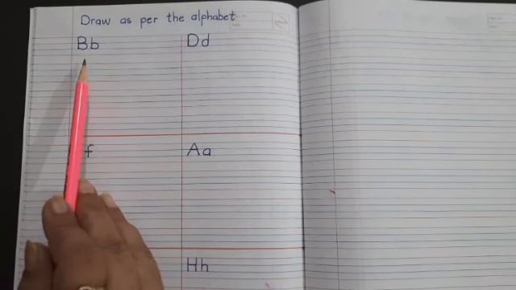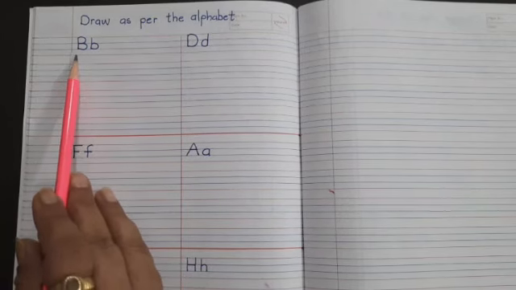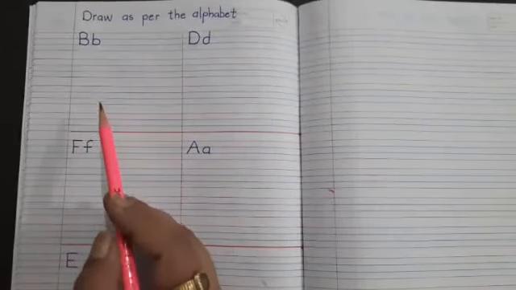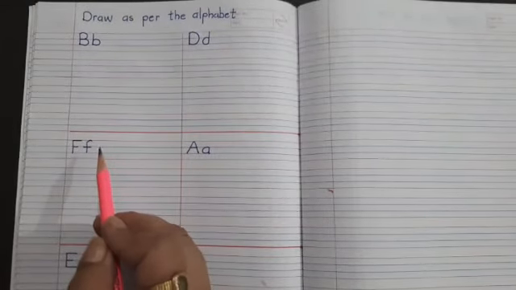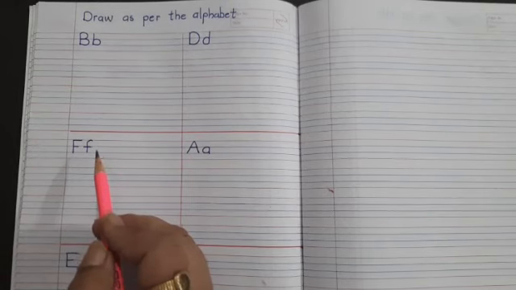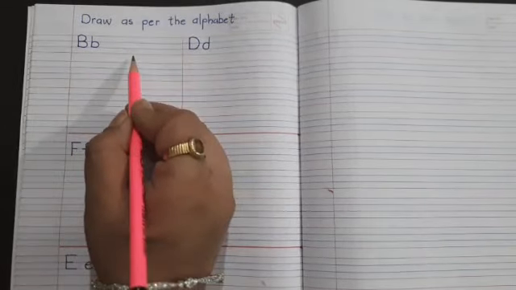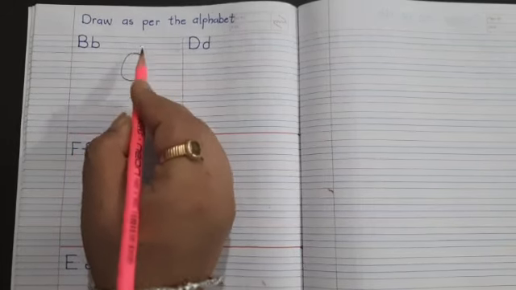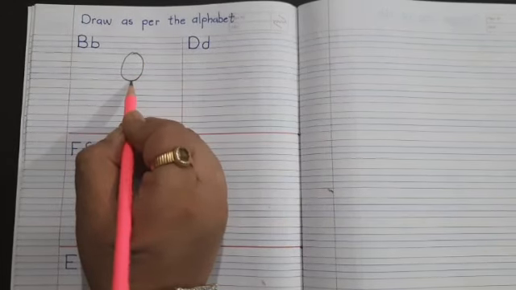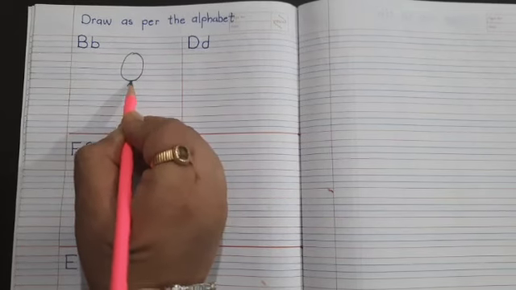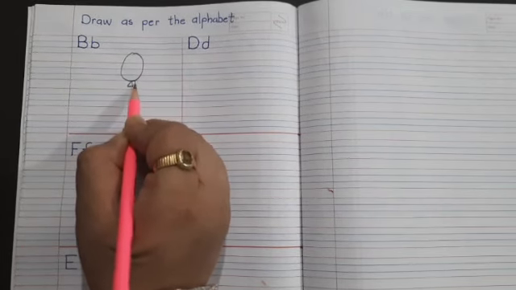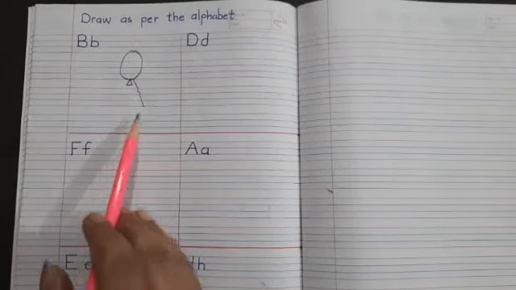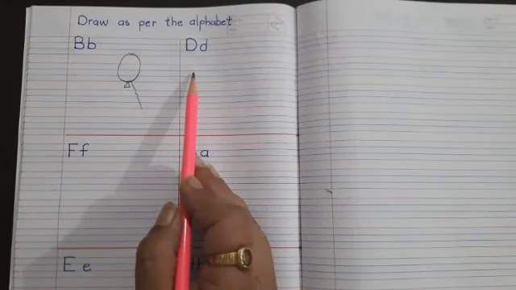ये कौन सा अल्फाबेट है बच्चों? B. कैपिटल B, स्मॉल b. तो let us draw. What we will draw? We will draw a balloon. तो let us draw a balloon. We will draw an oval shape like this. And then we will draw a triangle below it and the string of the balloon. B for balloon.